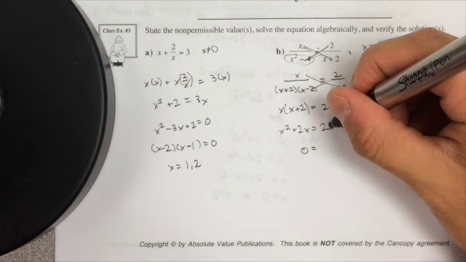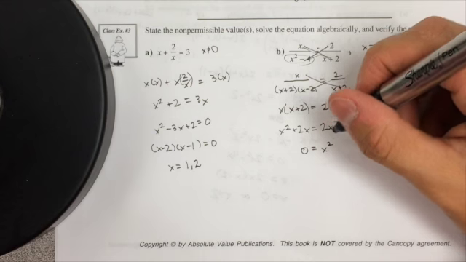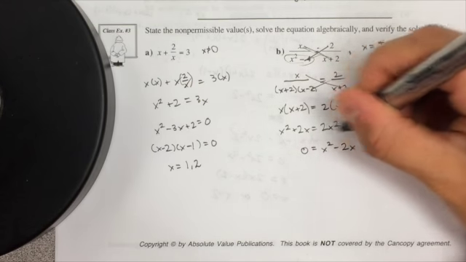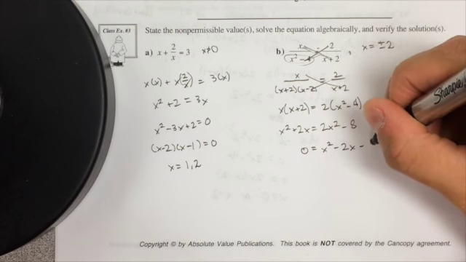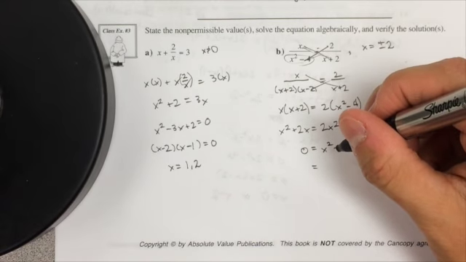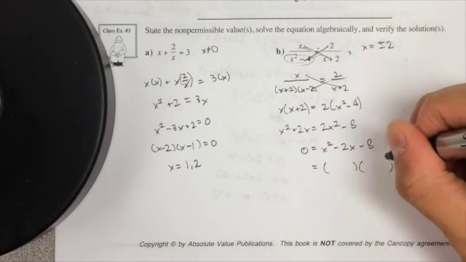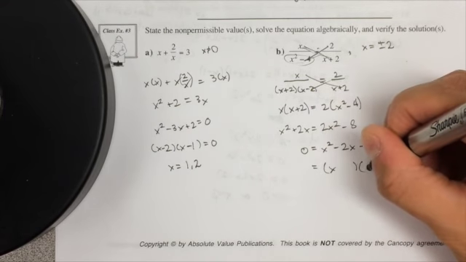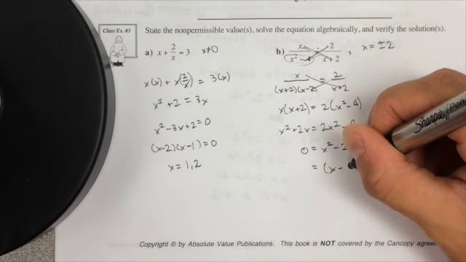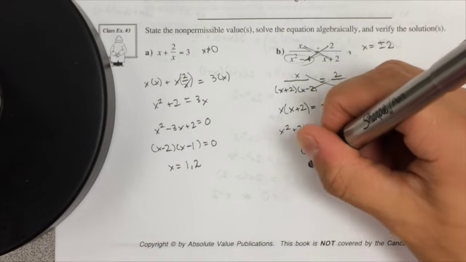If I subtract x squared from 2x squared, that will just leave me with x squared. If I am subtracting 2x from here, I will have negative 2x, and this 8 is going to just stay as negative 8. Okay, so what I can do now is just factor this. If I factor this, I am going to be left with x and x, and I'm going to have a negative 4 and a positive 2, and that's equal to 0.